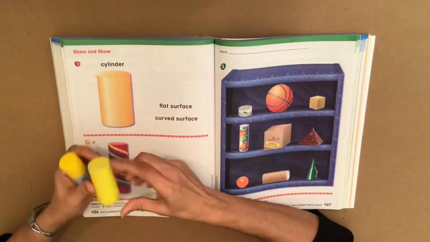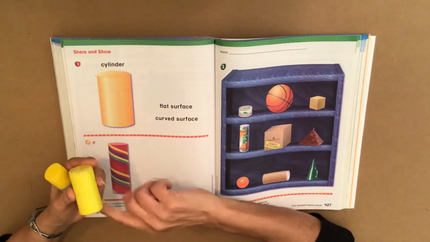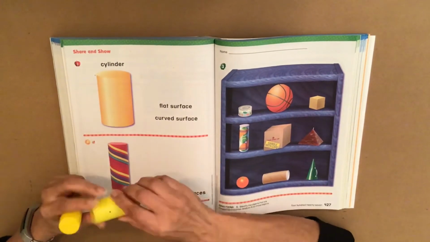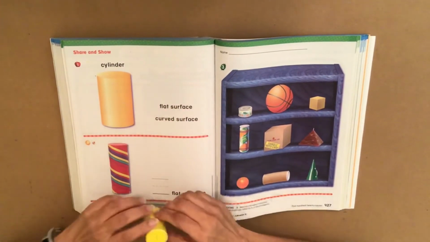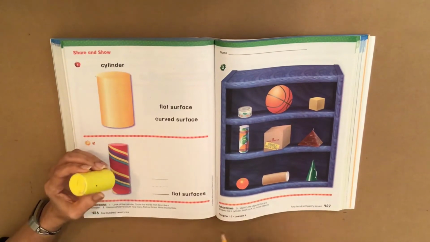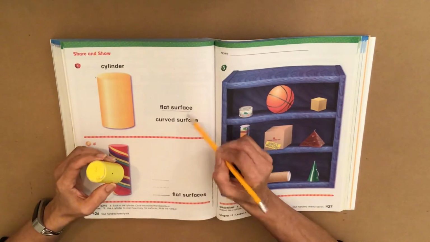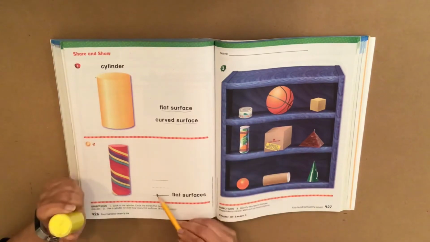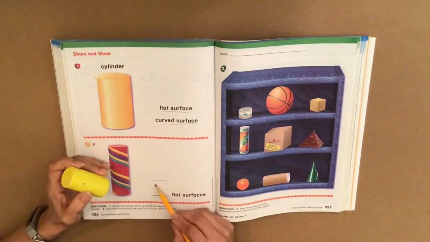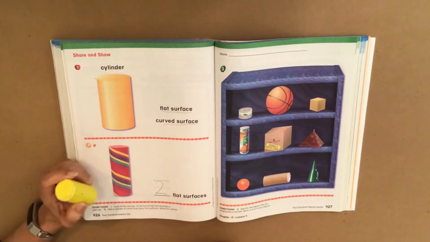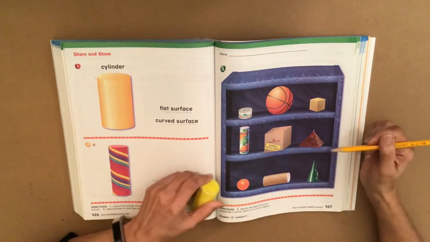This is a special shape. It has flat surfaces and a curved surface. It's called a cylinder. So it has both flat surfaces and a curved surface. And how many flat surfaces are there? That's right, 2.